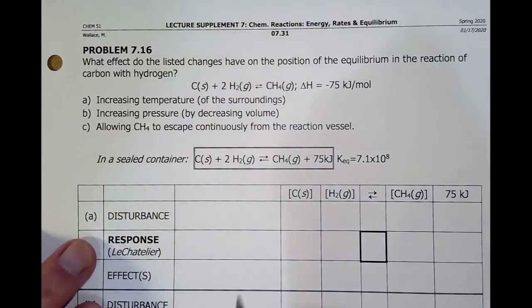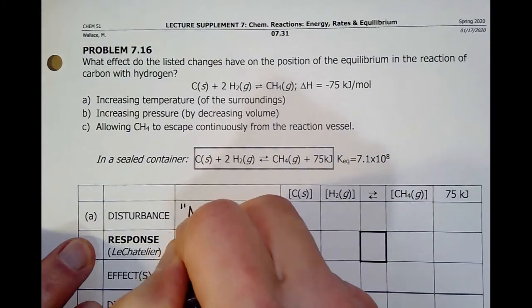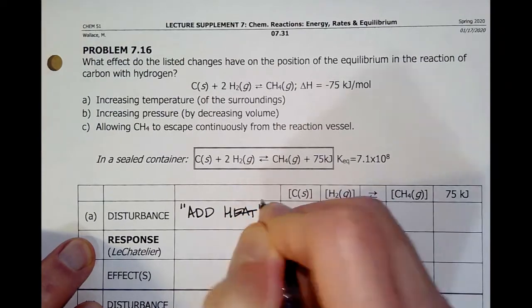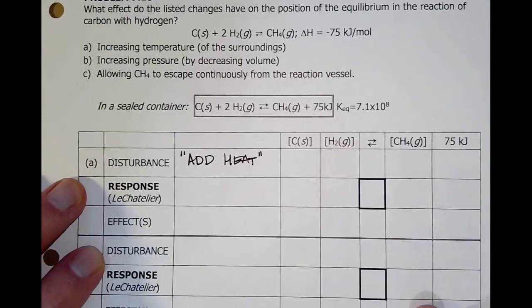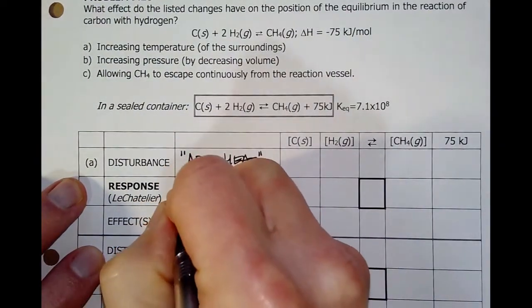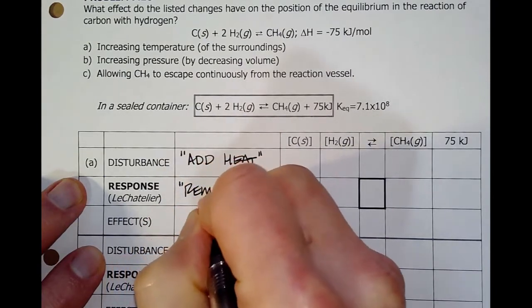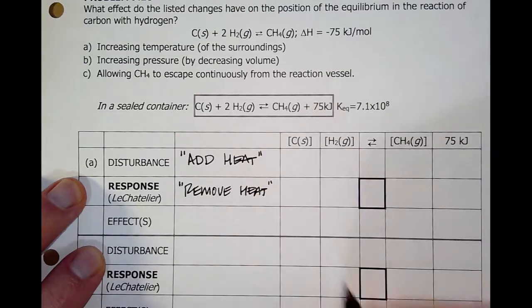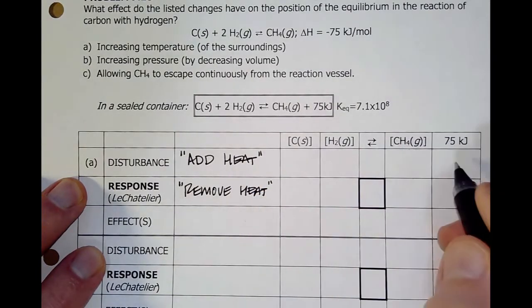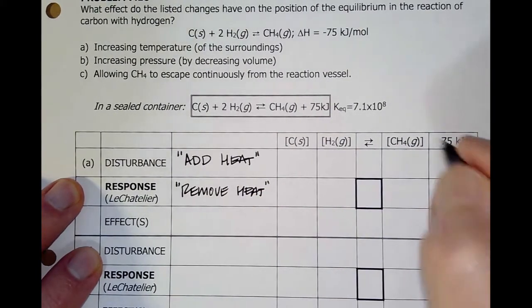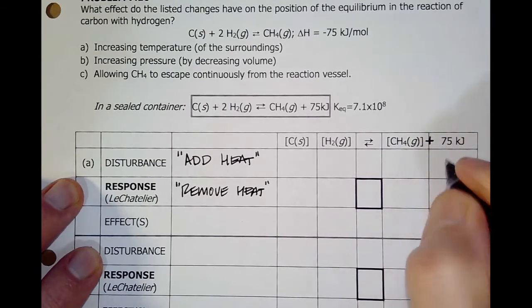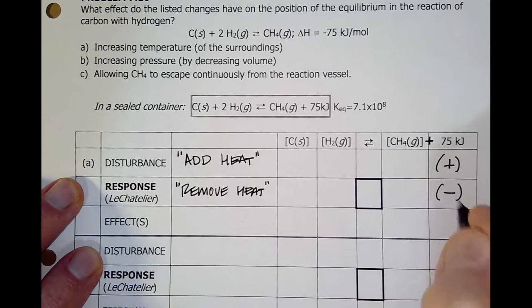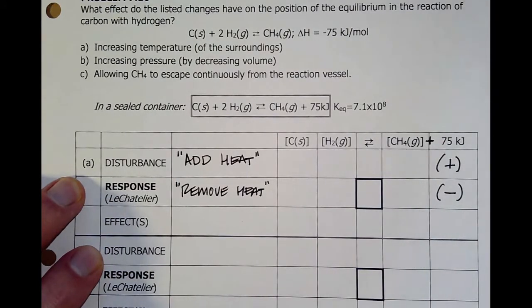Now I'm going to say the disturbance is add heat. Le Chatelier's response: remove heat. Well, there's my heat term. That's what Le Chatelier wants to do.